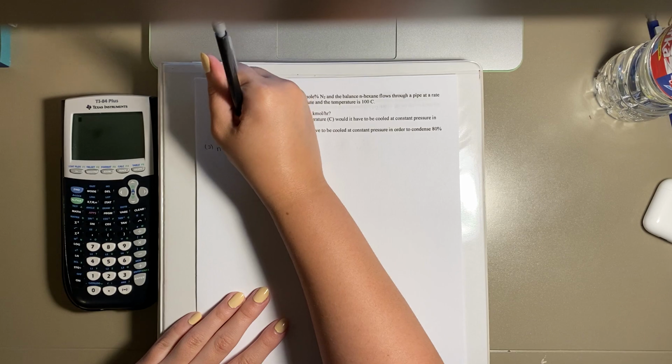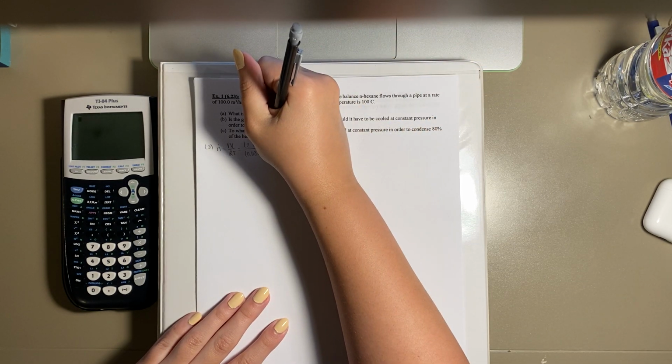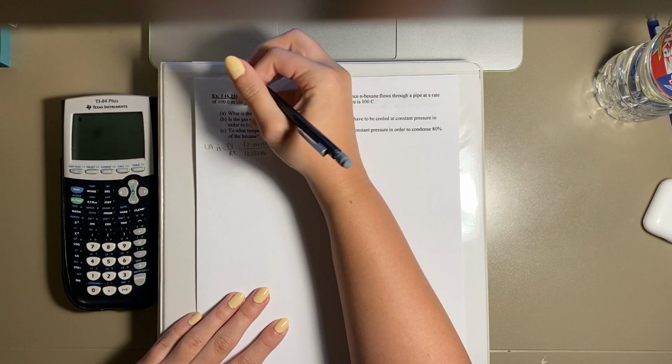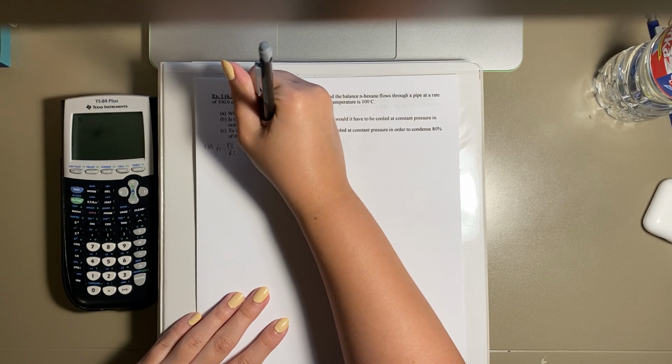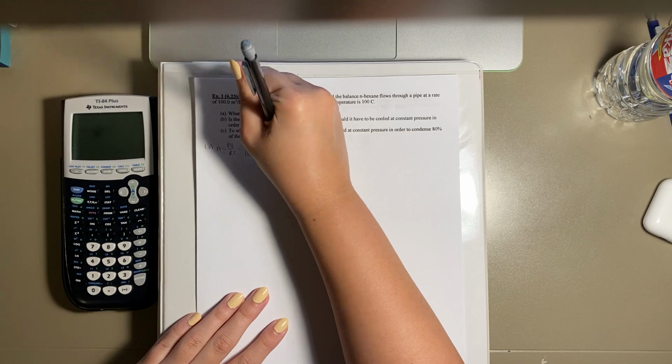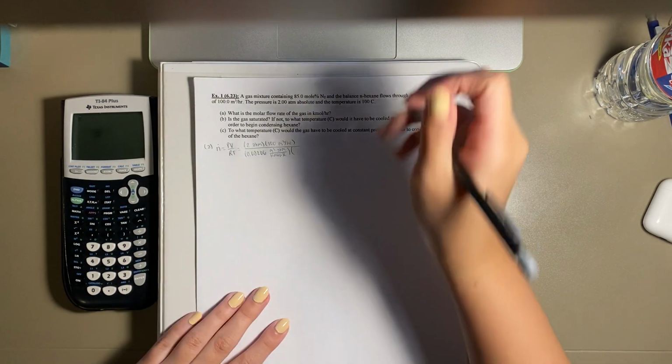Our R is going to be 0.08206, and that is meters cubed atm over kilomole Kelvin. Then our temperature is given in Celsius.